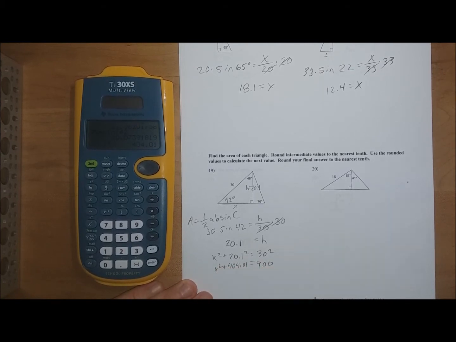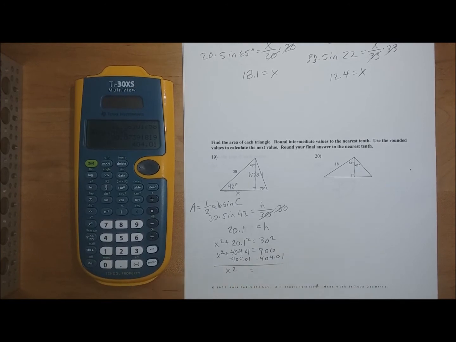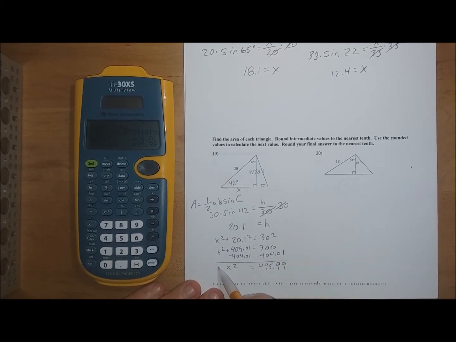Okay, let's go ahead and subtract that from both sides. And we're going to get x squared equals 900 minus that answer, which gives us 495.99.